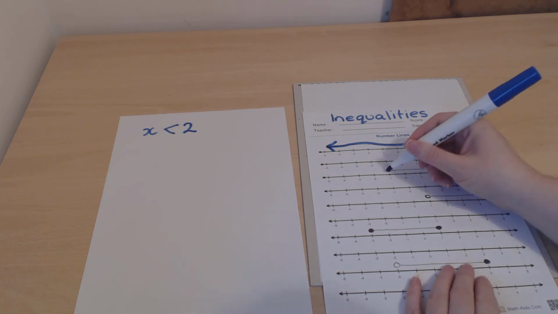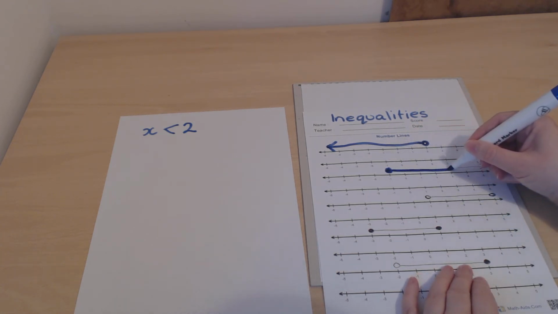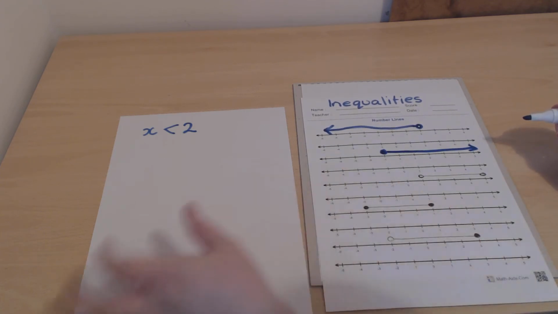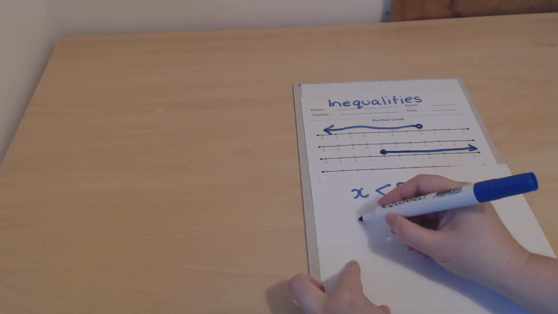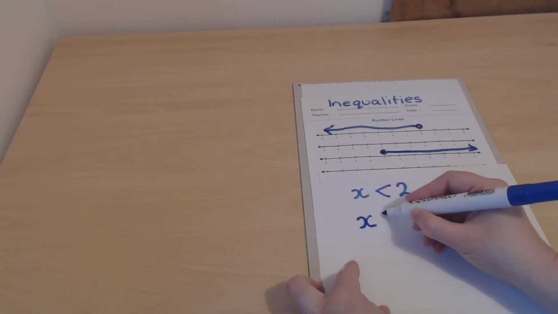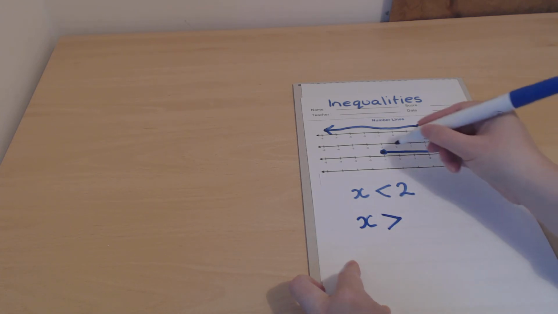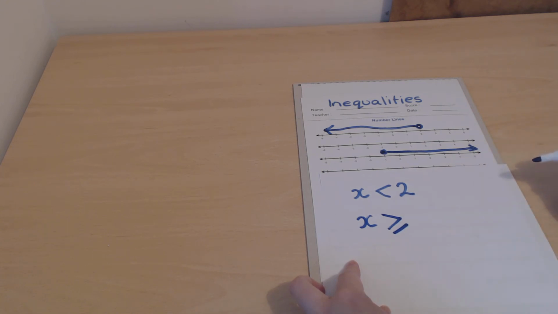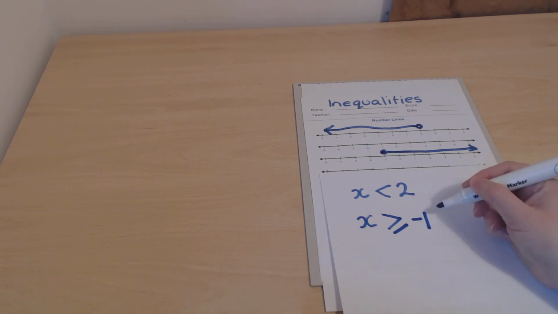Now if we look at this next one here, it's a filled in dot and the arrow is going in this direction this time. So that means that our inequality is going to be x is greater than, so this time it's got the big end towards it. Because it's filled in, we're also going to put that extra line on it, and the number it's over here is -1.